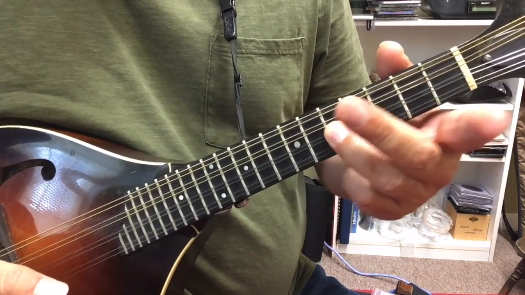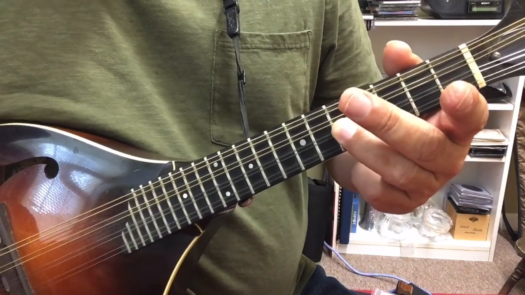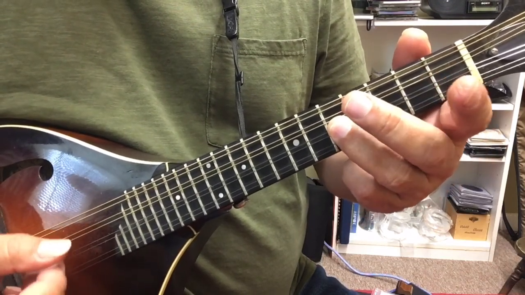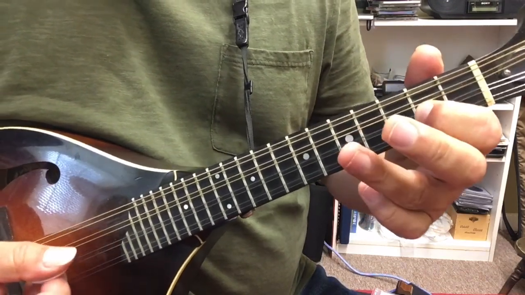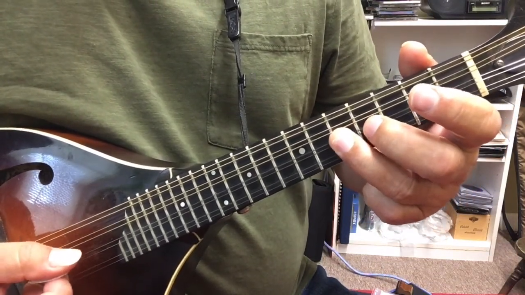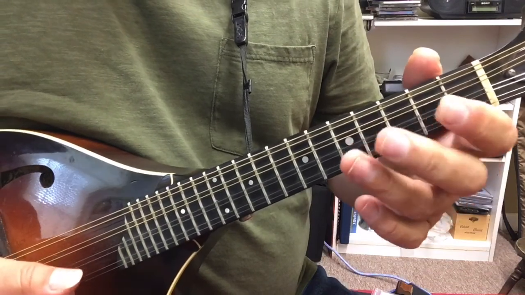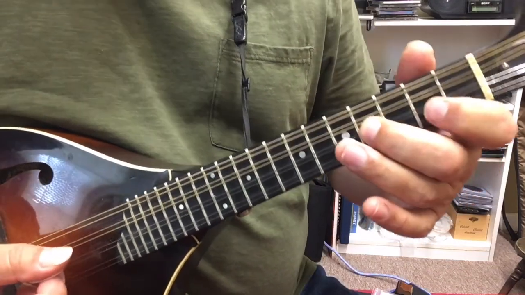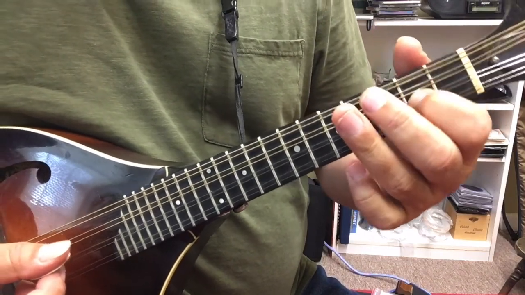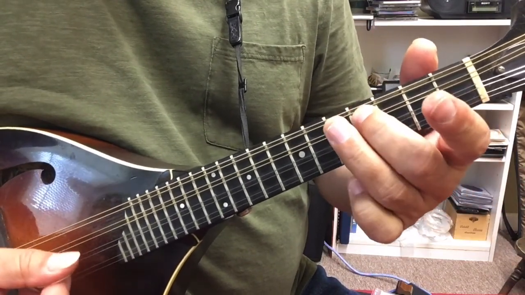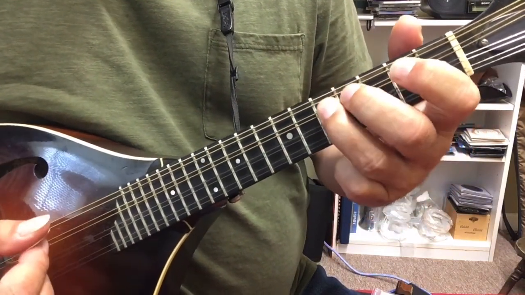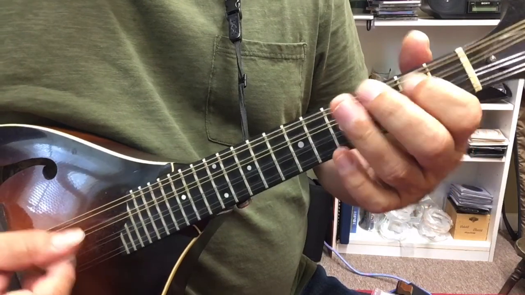Now once you're here in D, now what you want to do is be able to go backwards and do the same thing. So now you're starting on D. You go 3 notes, 1, 2, 3, and back to the note you started with, which is D. Down to the next note of the scale, C sharp, 1, 2, 3, back to C sharp, B, A, back to A, G, back to G, F sharp, back to F sharp.